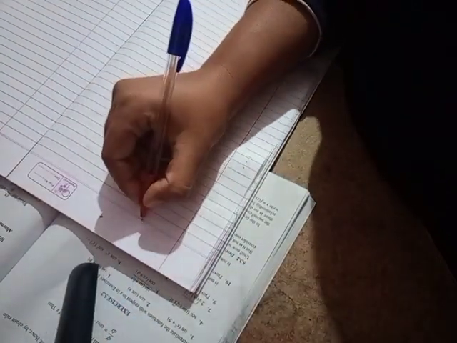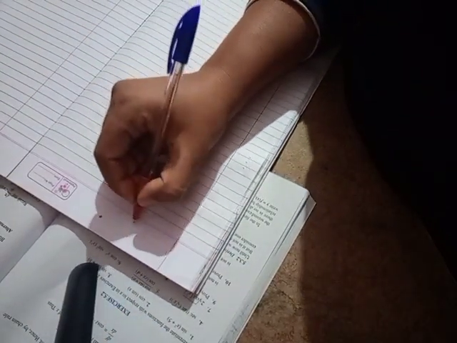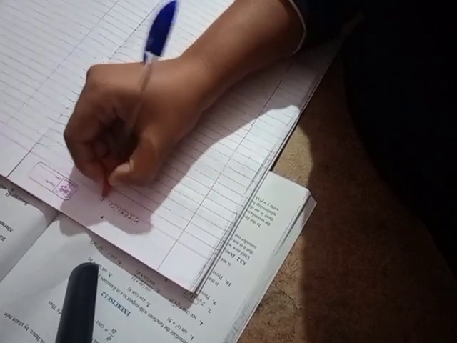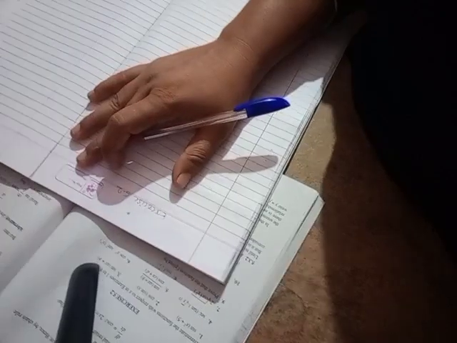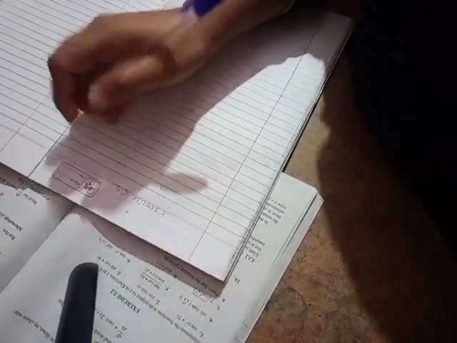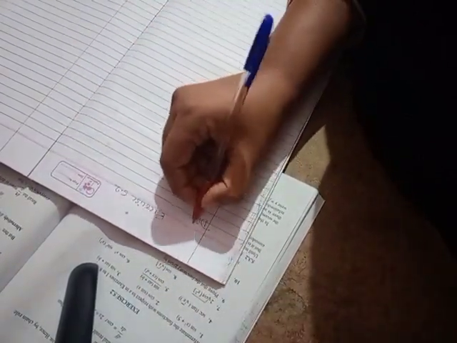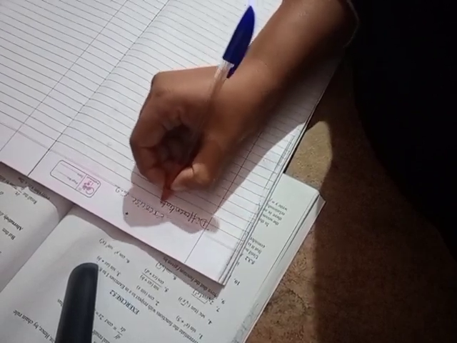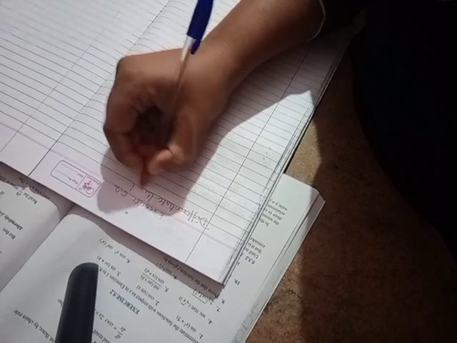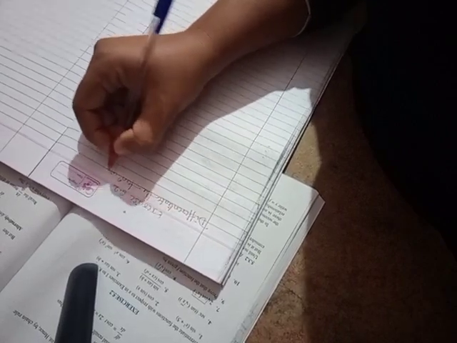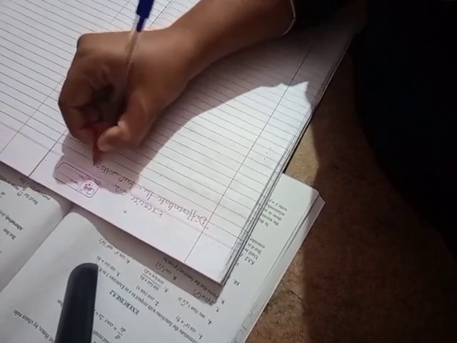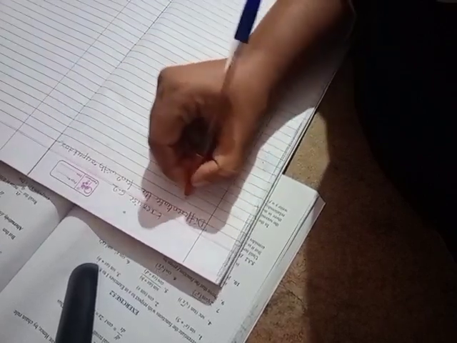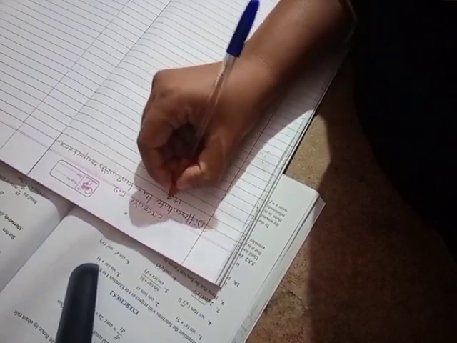Today is exercise 5.2. So, what are the functions? 5.2 is differentiate the function with respect to x in exercises 1 to 8.